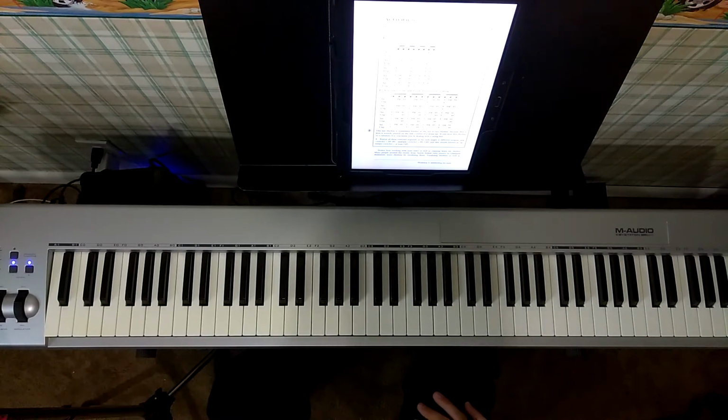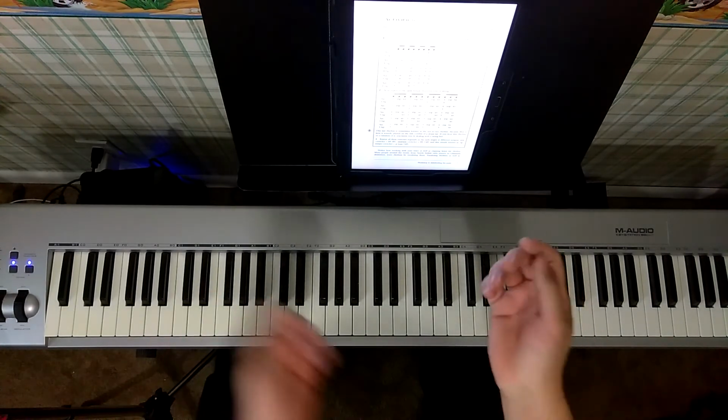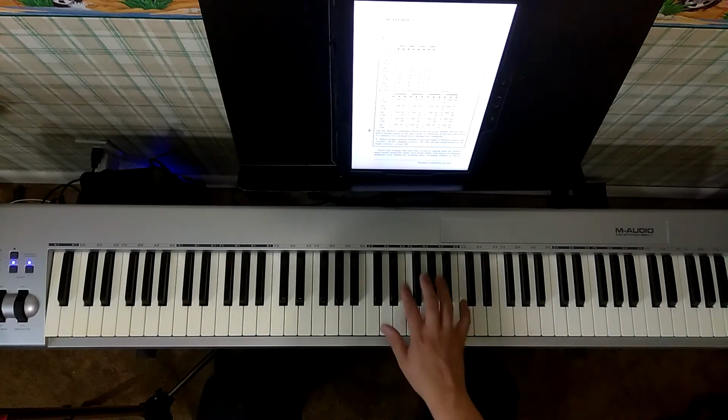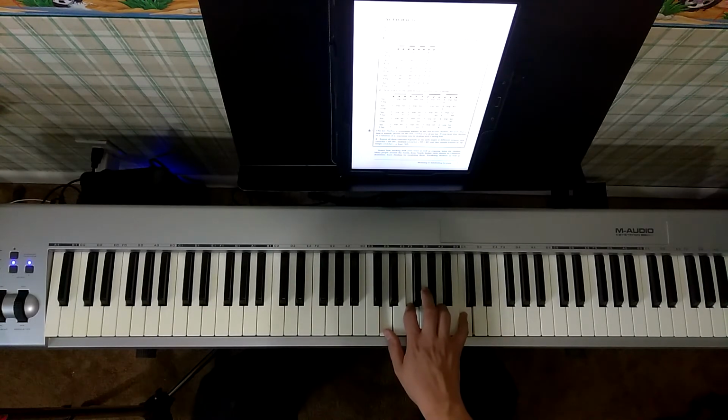Okay, now let's see if we can create an improvisation based on all of these rhythmic displacements. Okay? You can either use the same 4 notes that you start off with at the beginning, or you can use other ones like I was doing.